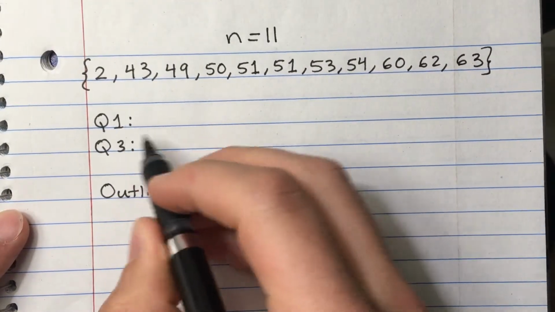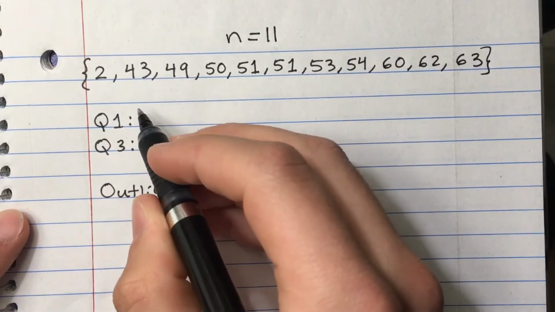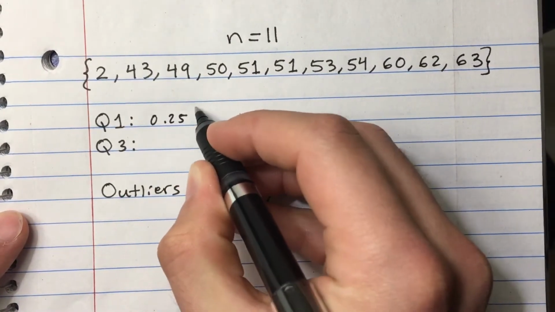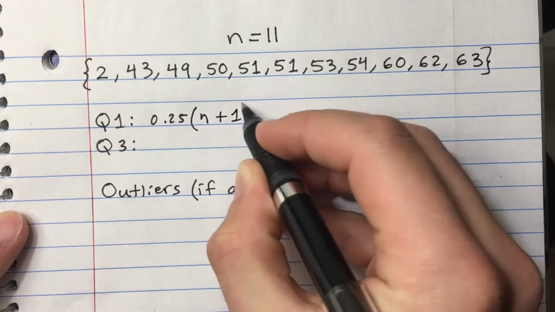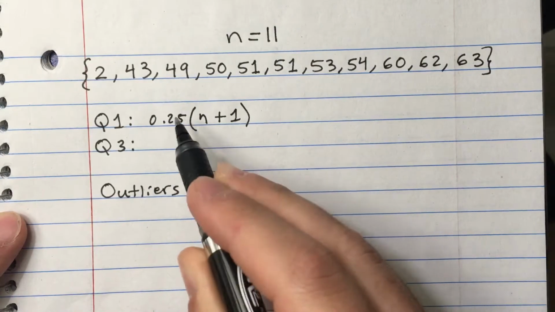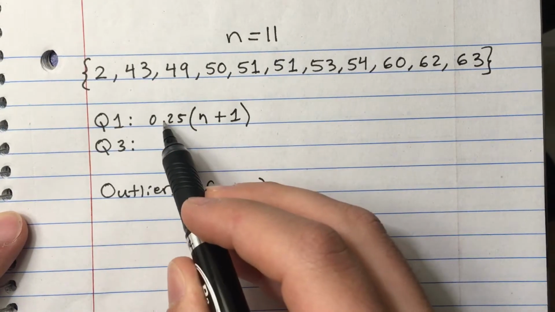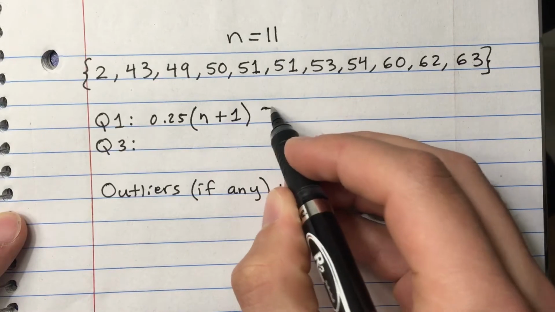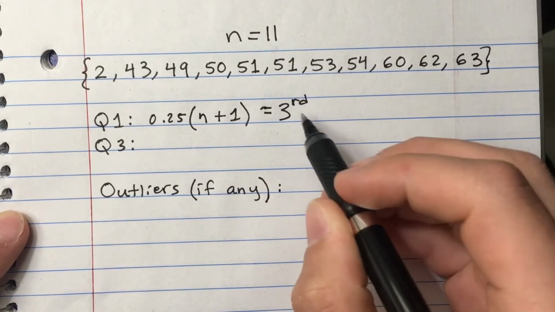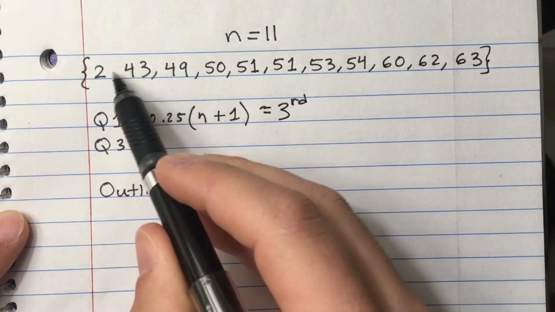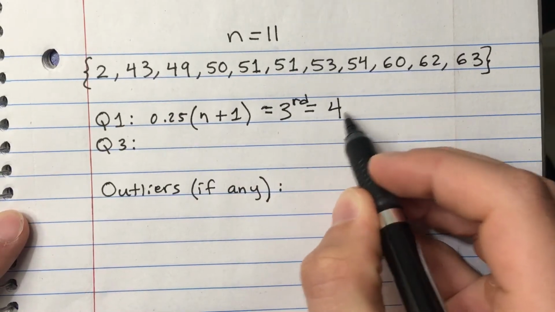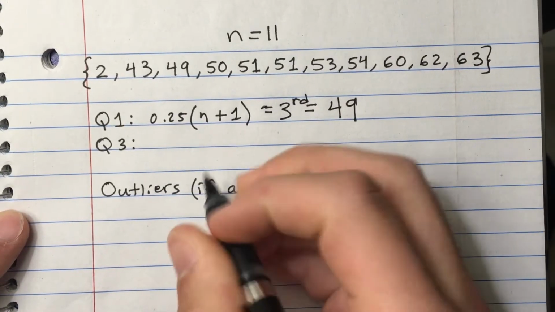For Q1, we want to find which member in this set makes Q1. The way we do that is 0.25 times n plus 1. N plus 1 is 11 plus 1, which is 12, times 0.25, or 12 divided by 4. That's going to give you 3. That means not 3, but third. So the third member in this data set, which is 49, is Q1. So that's Q1.